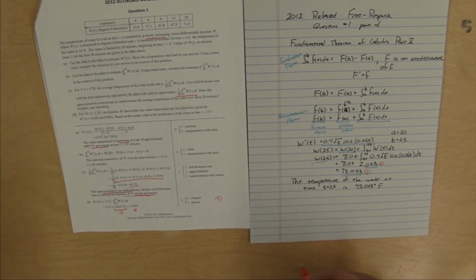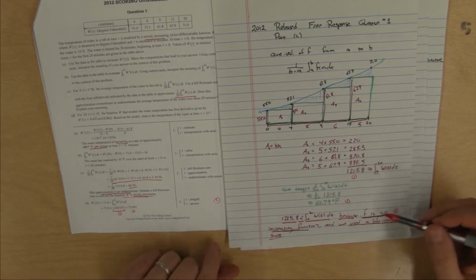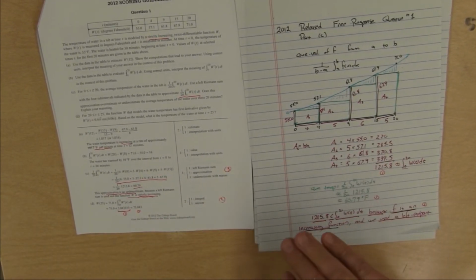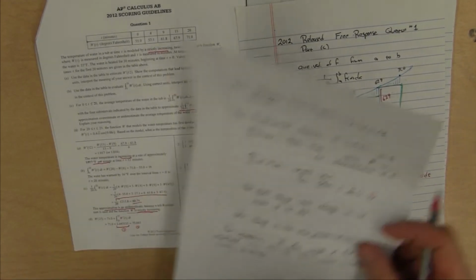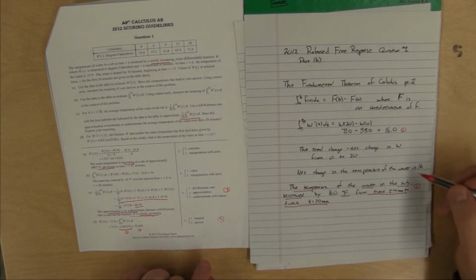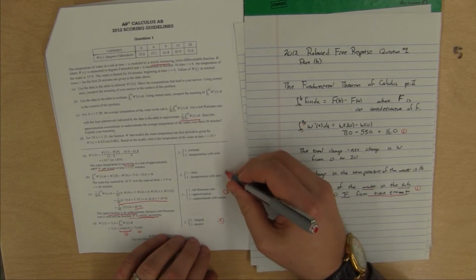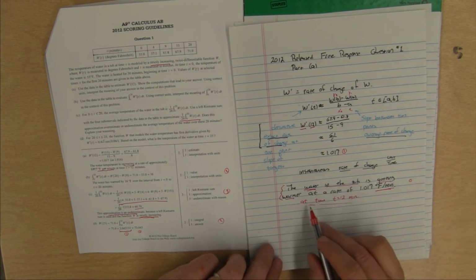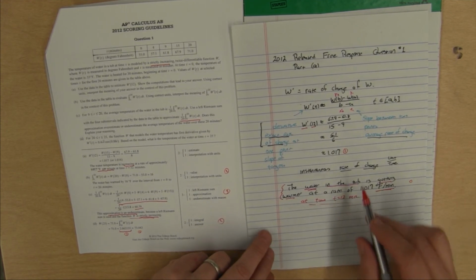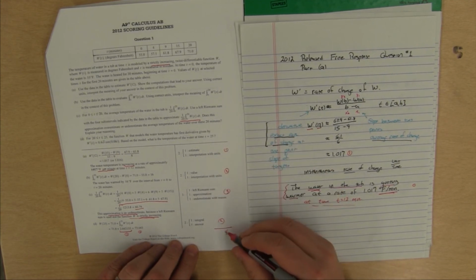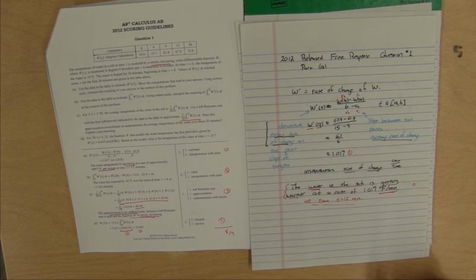On our part C, we got 1, 2, 3 points, so we got 3 points for our part C. And for our part B, we got 2 points, so 2 points for part B. And on our part A, I think just because we missed this at time t equals 12, we only got 1 point there. So now we're going to total this up. We got 8 points out of our 9.